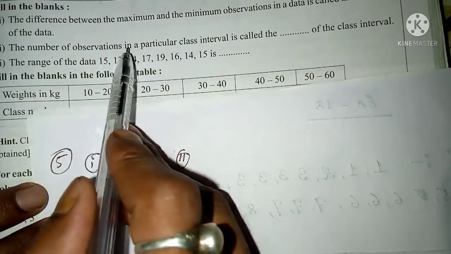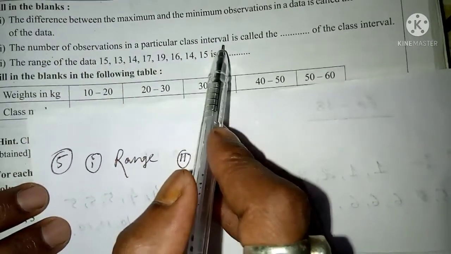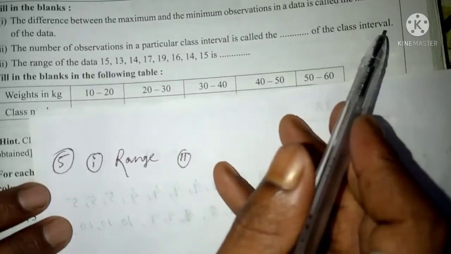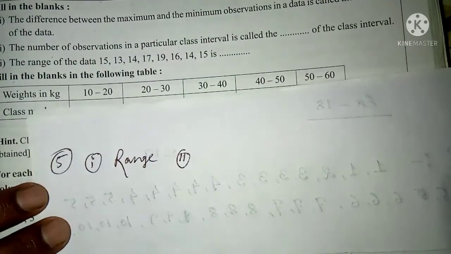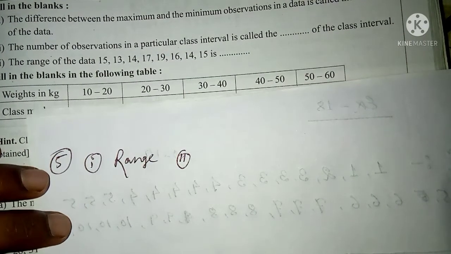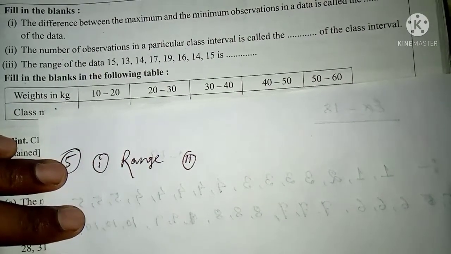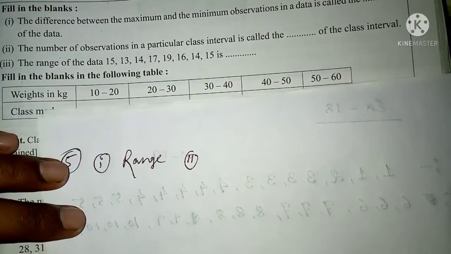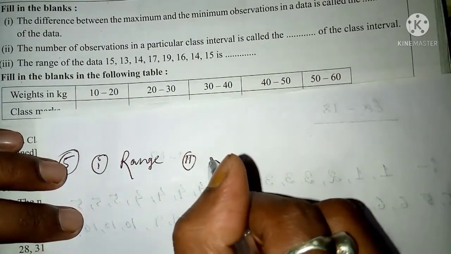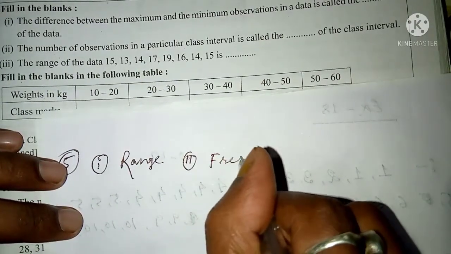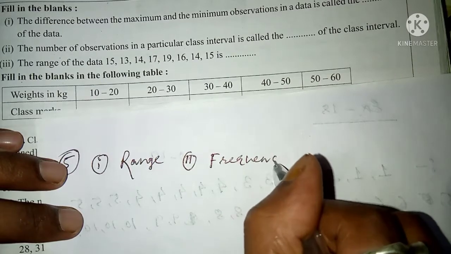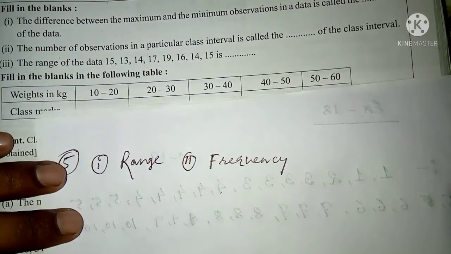The number of observations in a particular class interval is called the dash of the class interval. That means, see, something occurred how many times. You can see in question number C also, 2 is occurred for 5 times. We call this one your frequency. So your answer will be your frequency.